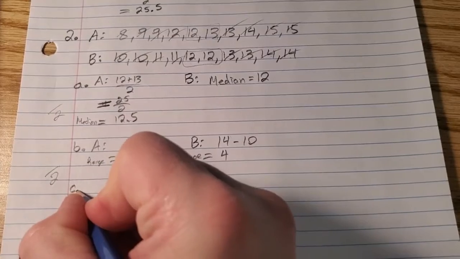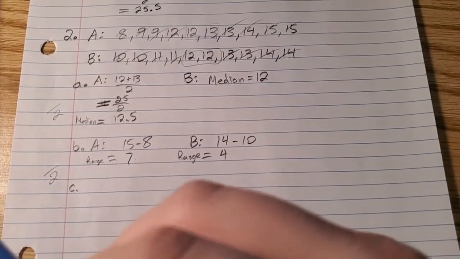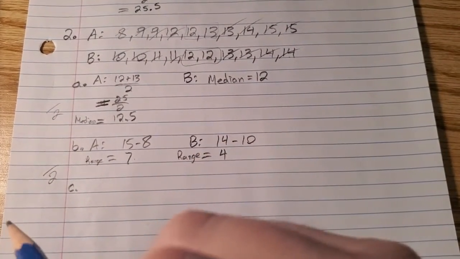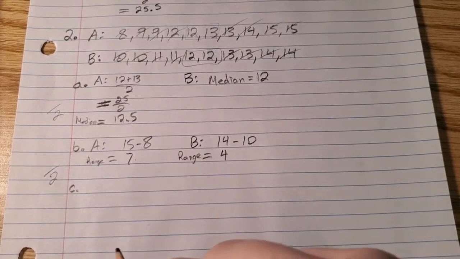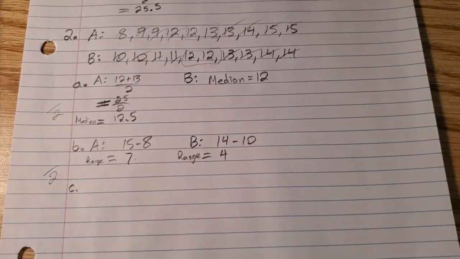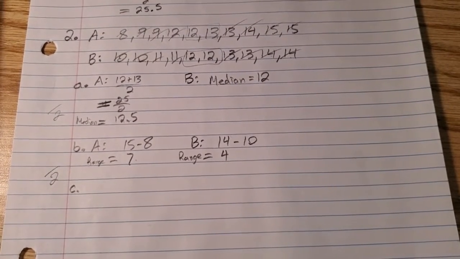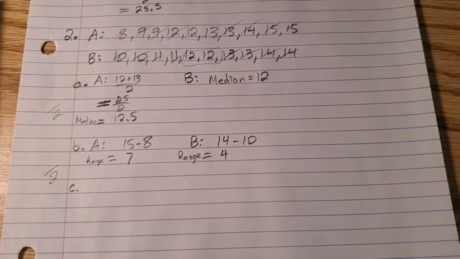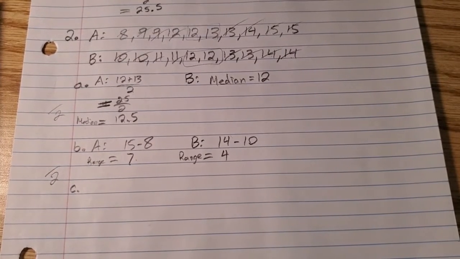Part C says, which class do you think is doing better? Explain. Now, the answer key doesn't actually give an exact answer. It gives some ideas of what it could be.